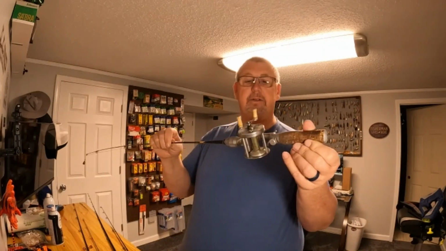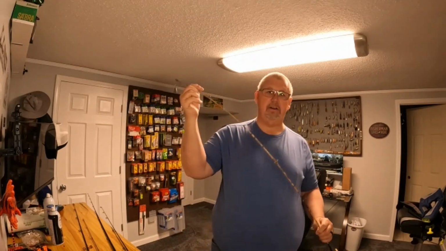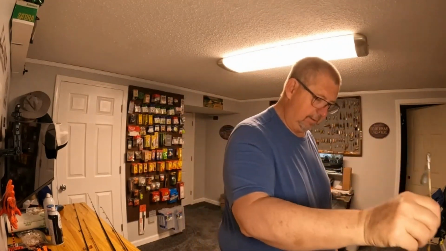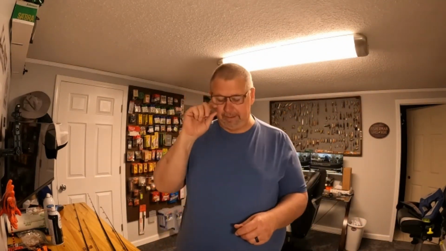They still used the cork handles and the old style reels. But they've gone from steel to fiberglass to graphite, composite, just to make it lighter. Sensitivity is a big thing. So hopefully I've helped you understand a little bit about rods and what to pick out. A good all-around rod would be a medium, to do about anything: bass, walleye, panfish. That's a good all-around rod, a medium.